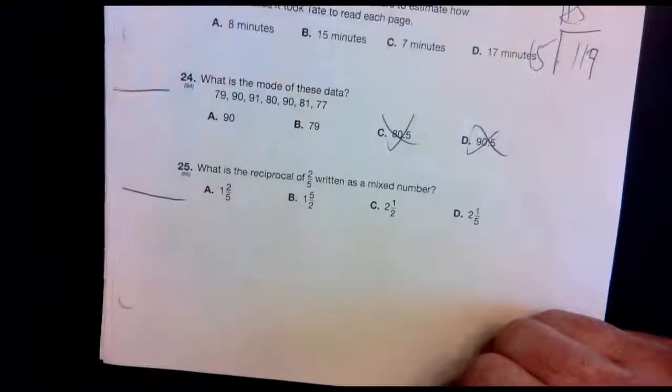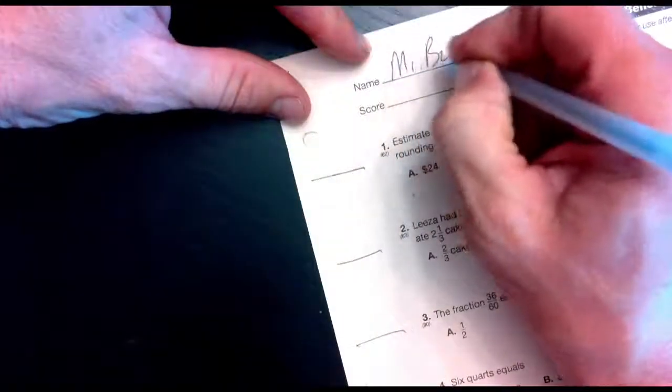Go back, check it over, check your work, make sure all the answers are written out in front. Double check that your name is on top of the paper. Review the video if you need. Just pause it, and let's make sure we ace this one.